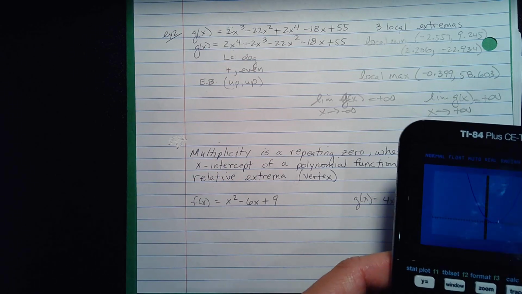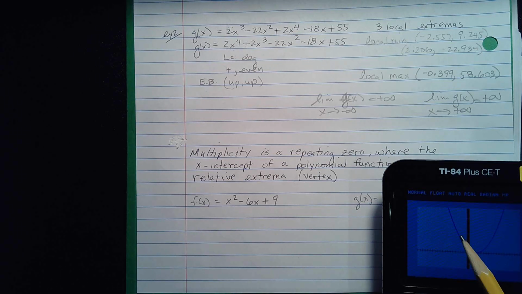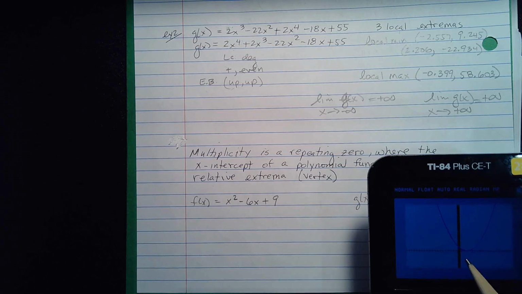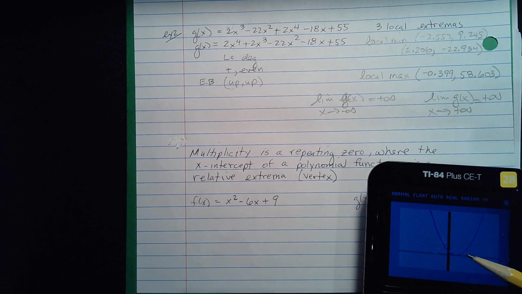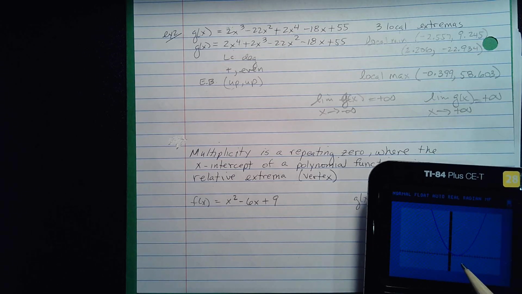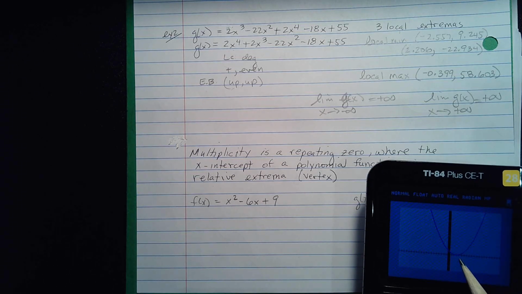Okay, so that means that there we have a repeating zero. The repeating zero is going to be here because if you look at the local extrema, it's actually a vertex that touches the x-axis. So the local extrema is the vertex that is an x-intercept.